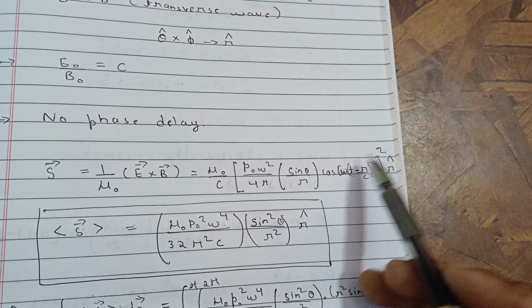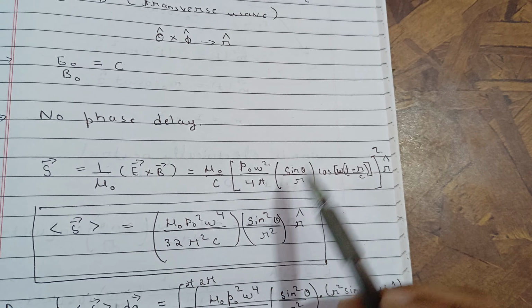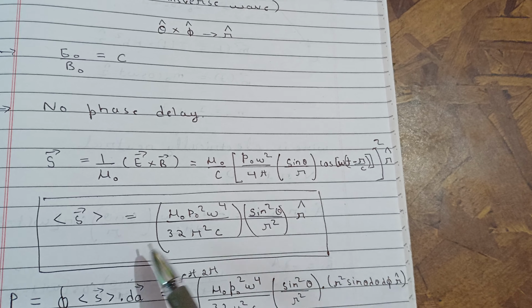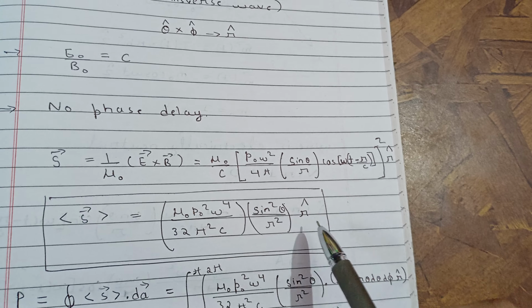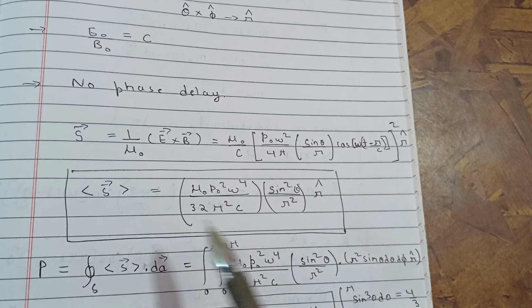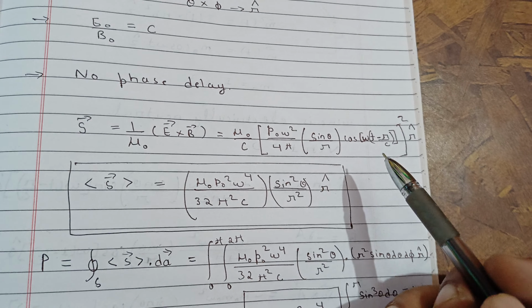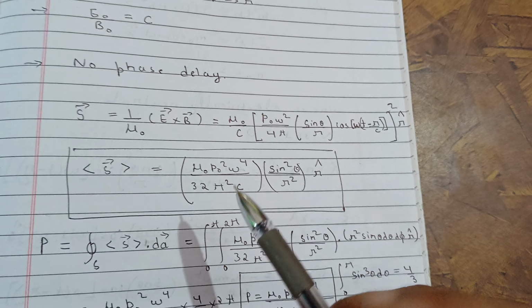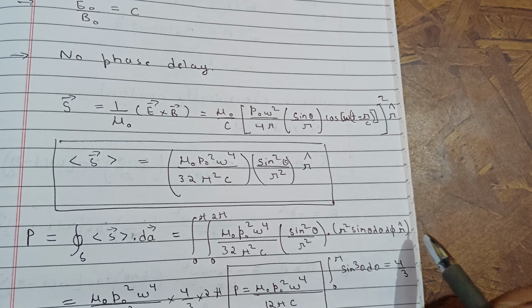So the average value of cos square will give you 1 upon 2, and this is constant, so it remains the same. Just solving this you will get this, which is your Poynting vector in the direction of r cap. Now the transmitted power will be this multiplied by the complete area, and the area you must take in spherical coordinates, so that will be r square sin theta d theta d phi r cap.